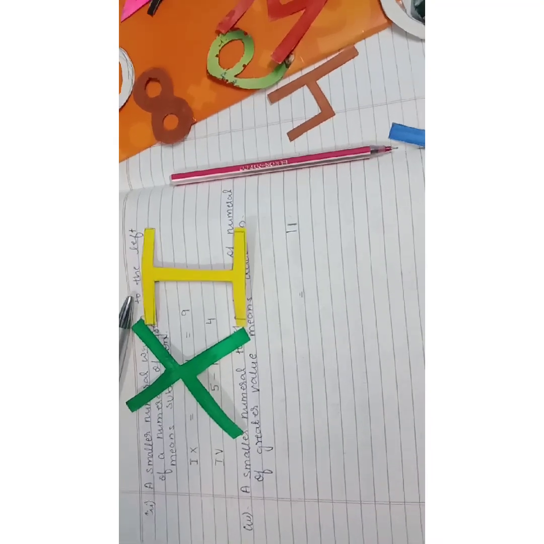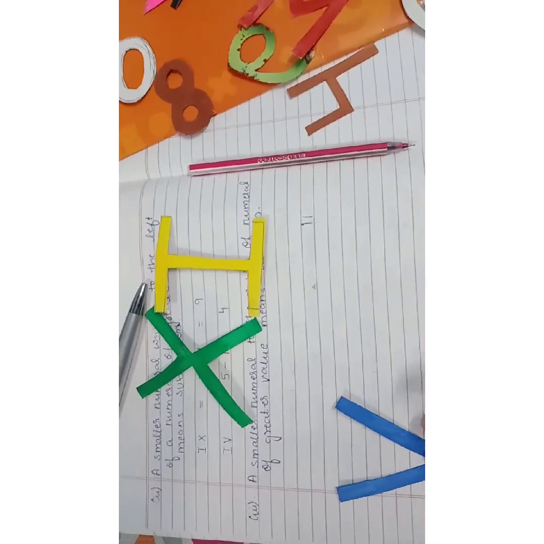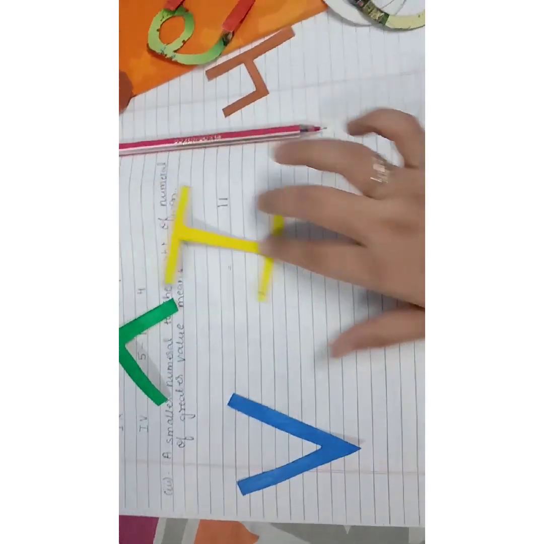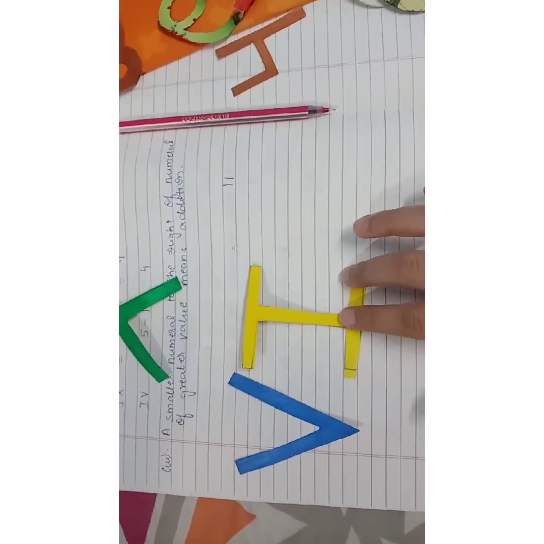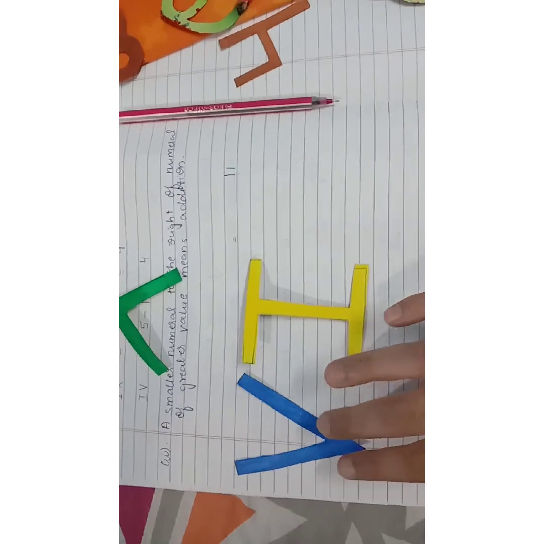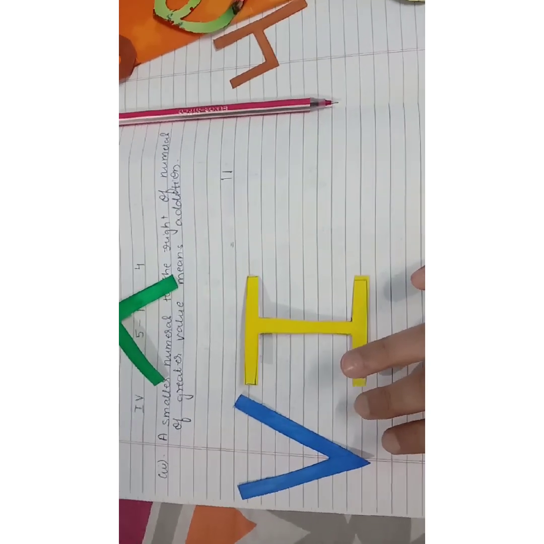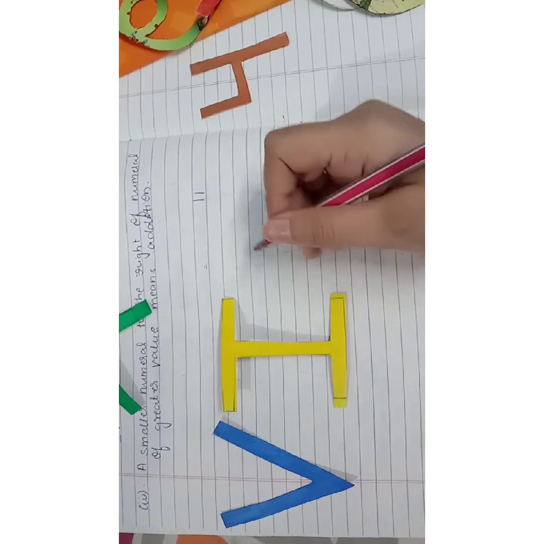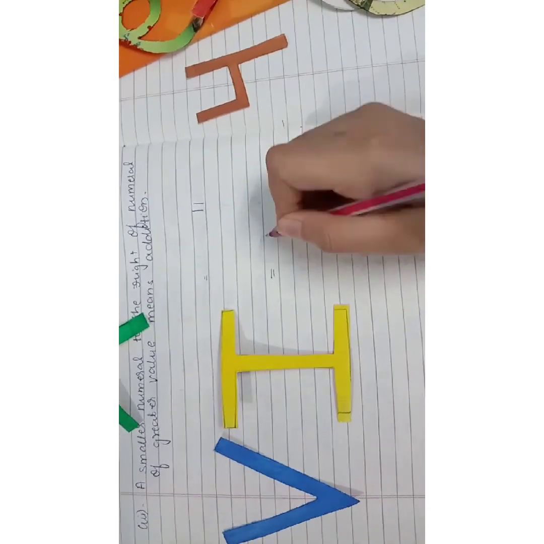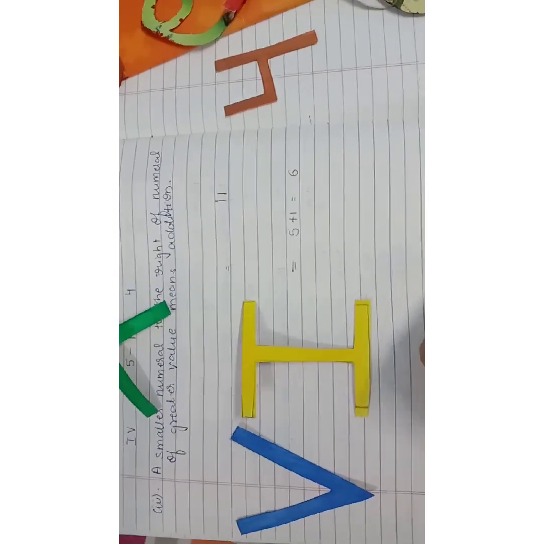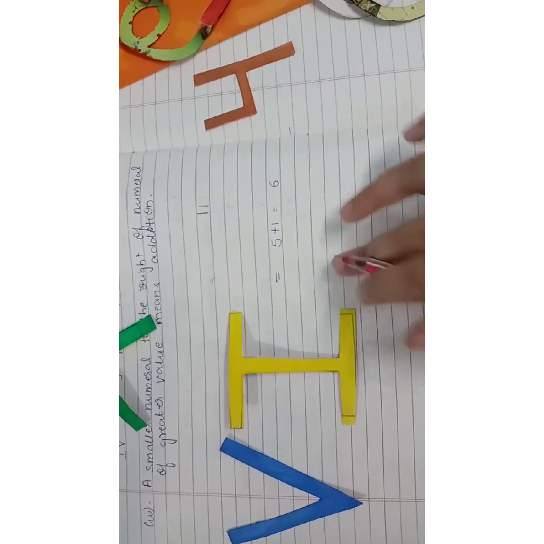One more example. V means 5, I means 1. If we put the smaller value to the right of the greater value, this will result in 5 plus 1 is equal to 6. So this is equal to 6.